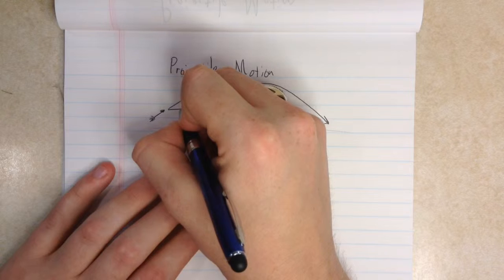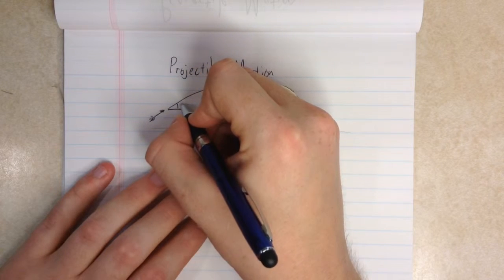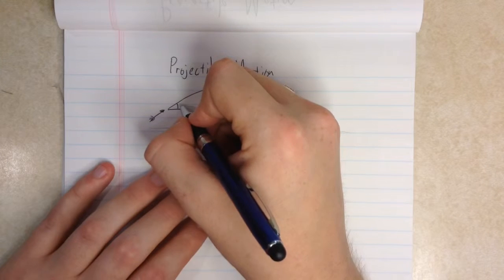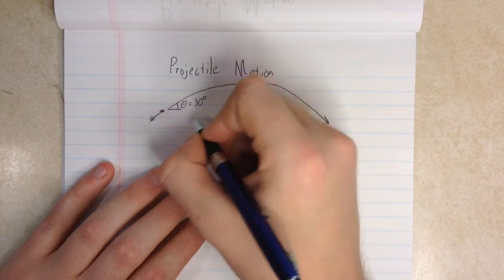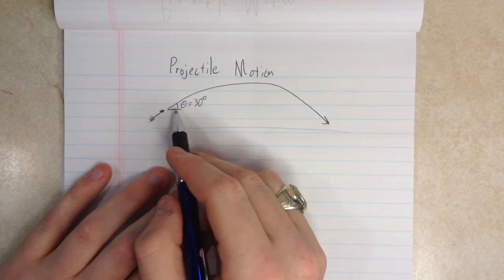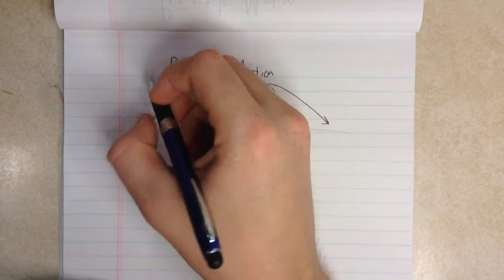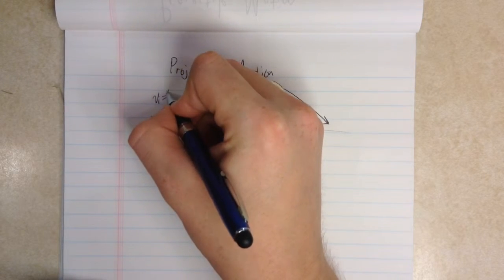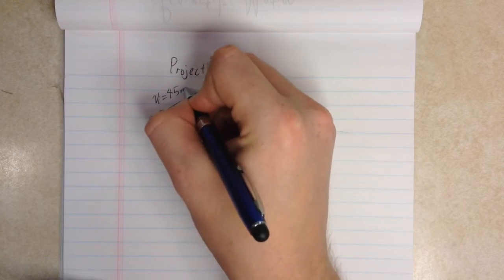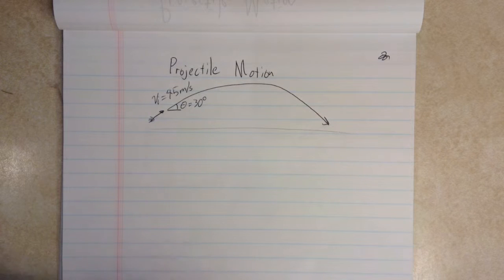So the arrow is shot at an angle of 30 degrees above the horizontal, and it has an initial velocity of 45 meters per second.